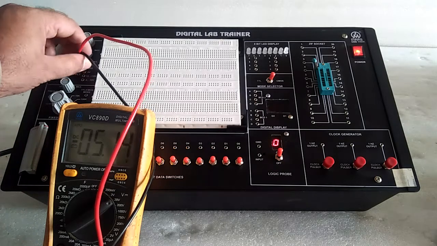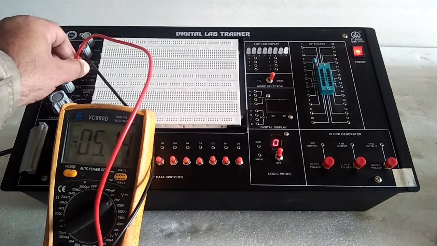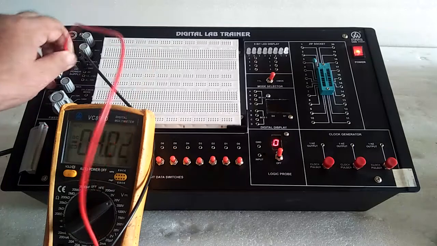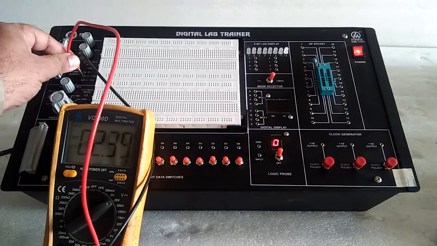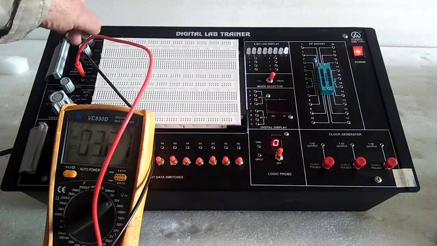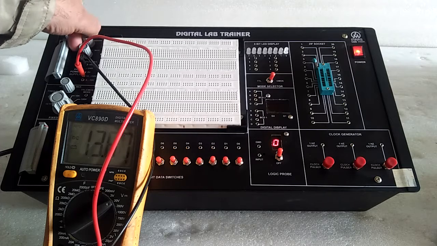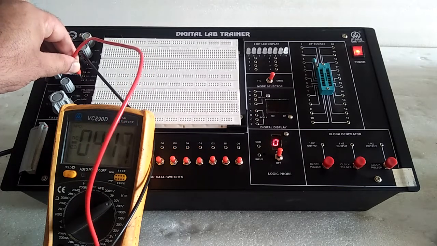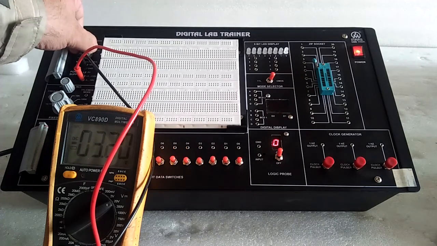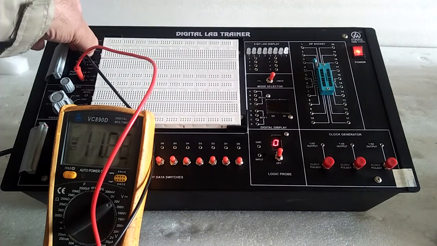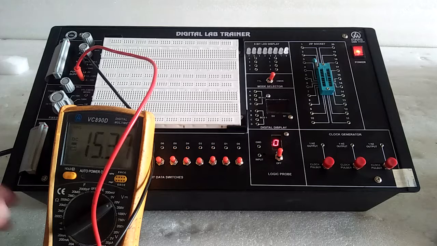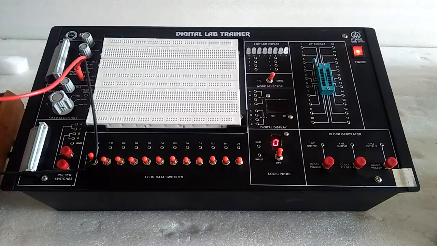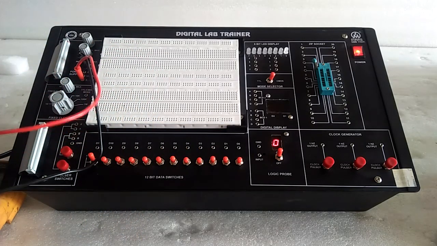For the variable, the ground is common, and here you will get from 3 volt to 15 volt, and in the same way from negative 3 to negative 15. Hence all the power supplies and data switches we have provided for breadboarding the circuits. Thank you.